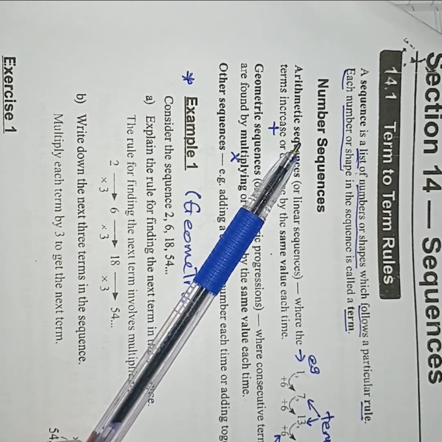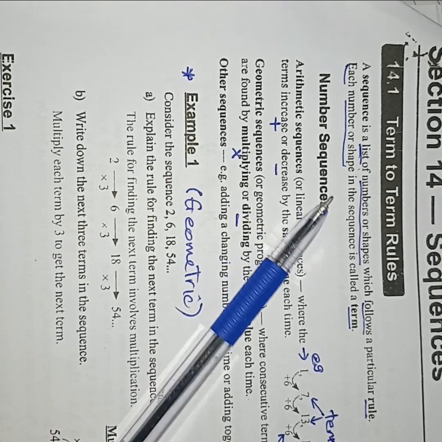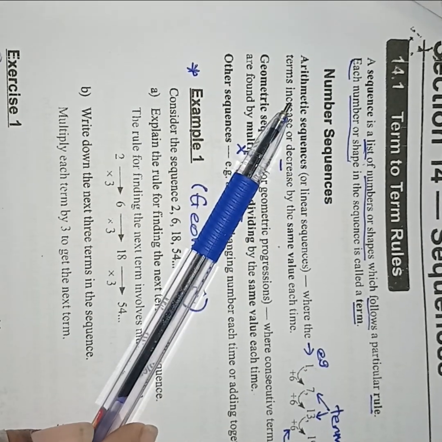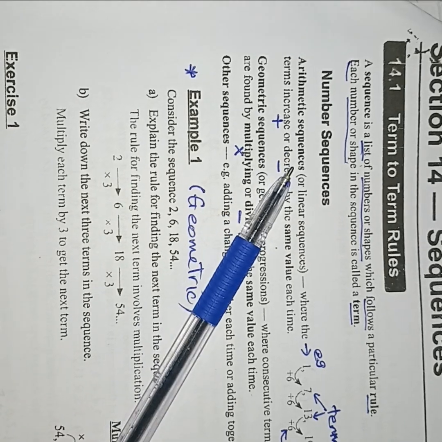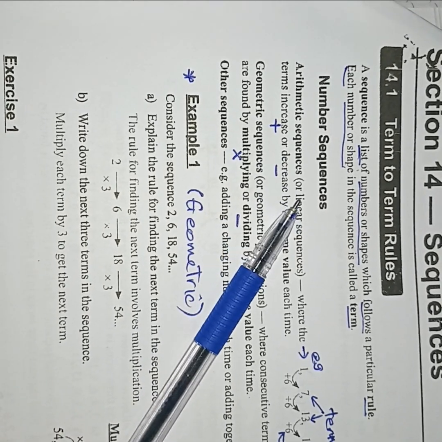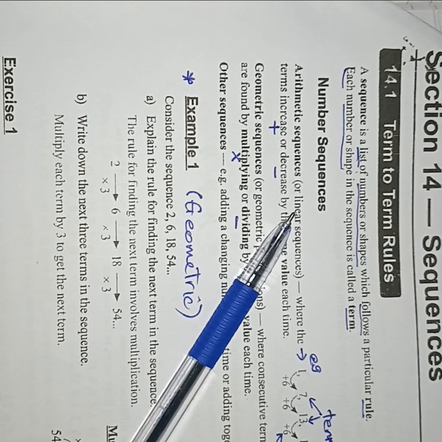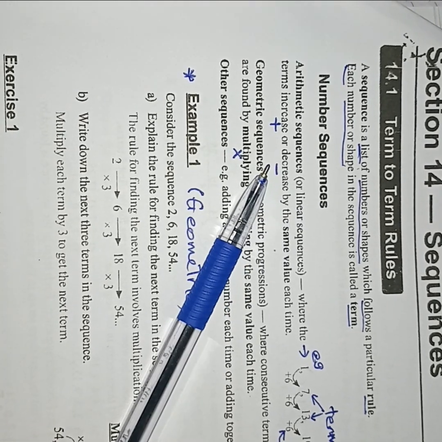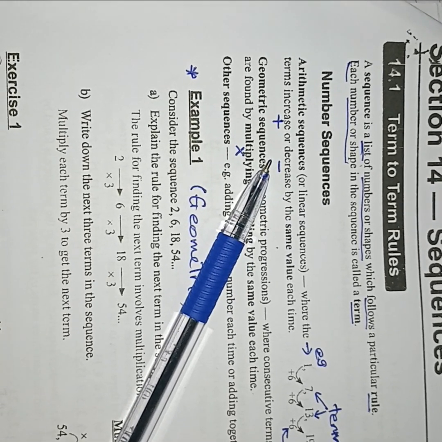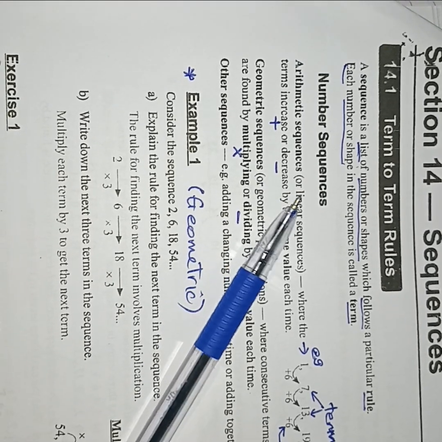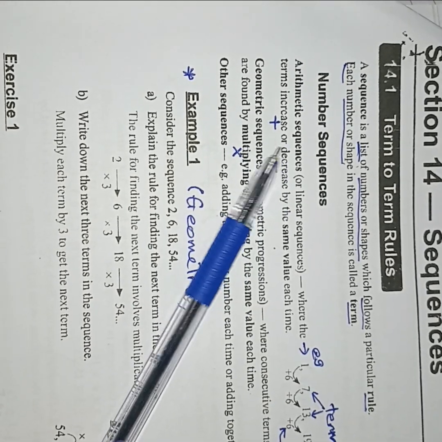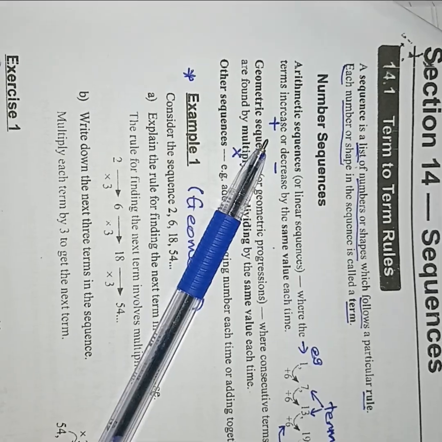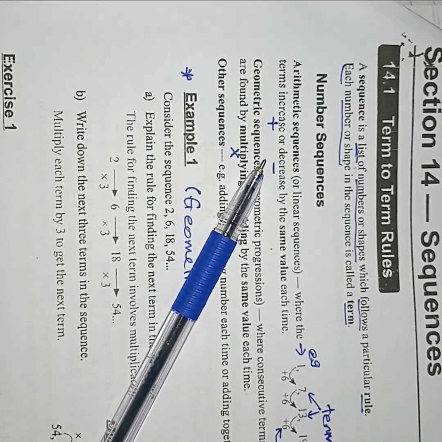Okay, we have different types of number sequences. We have these arithmetic sequences. It is sometimes called linear sequences, where the terms increase or decrease by the same value. You can say that the arithmetic sequences deal with plus and minus.